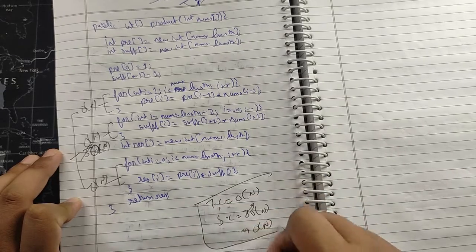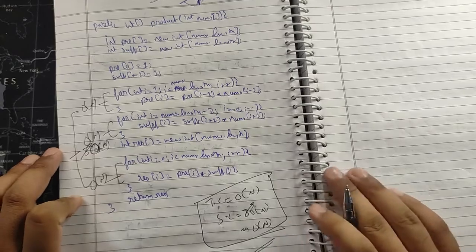So I hope this, ladies and gentlemen, is absolutely clear, how we are solving this problem.